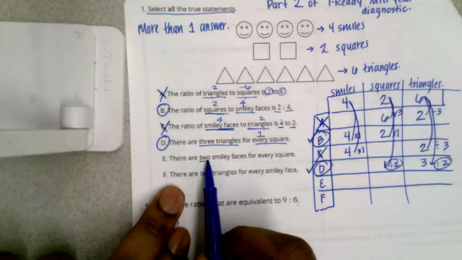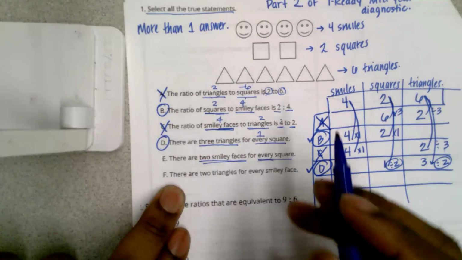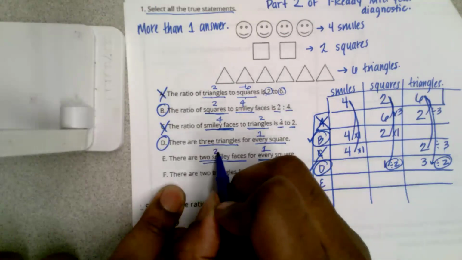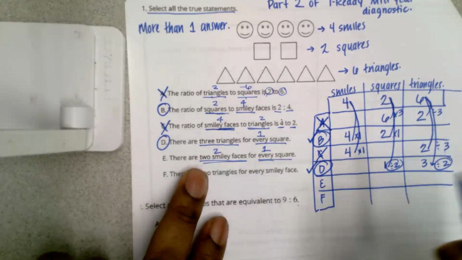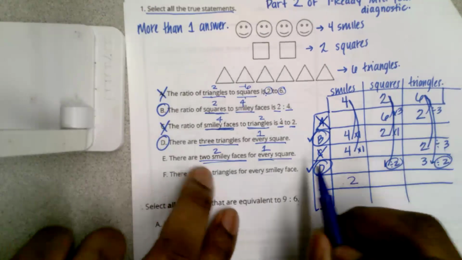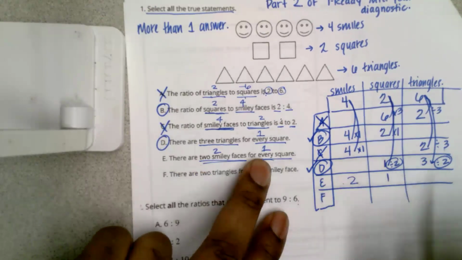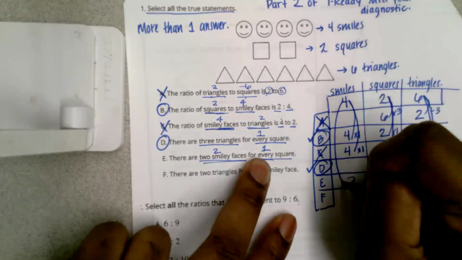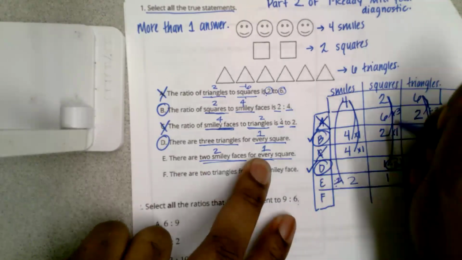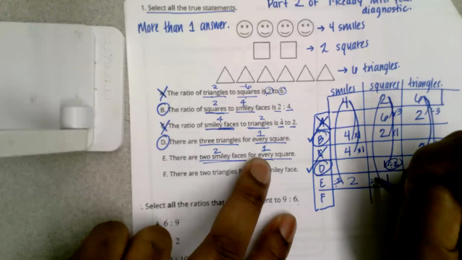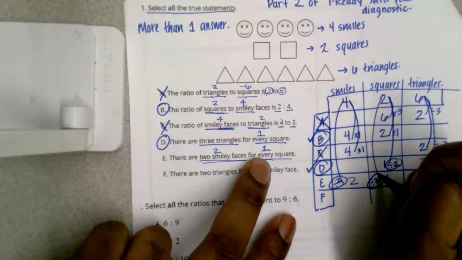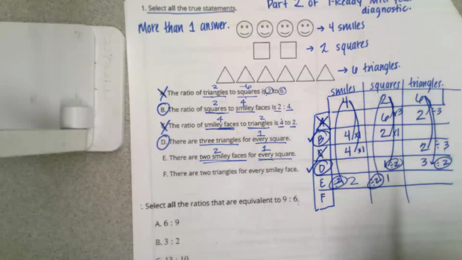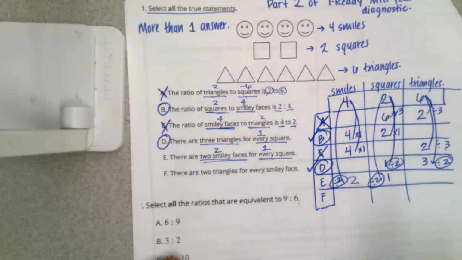E, there are 2 smiley faces for every square. We know every represents 1, and of course for smiley faces, there's 2. So under smiley faces, you want to put 2. For squares, you want to put 1. And to get from 4 to 2, you want to divide by 2. And to get from 2 to 1, you want to divide by 2. There is a balanced multiplicative relationship of multiplying by 1/2 or dividing by 2. Thus, E is also correct.